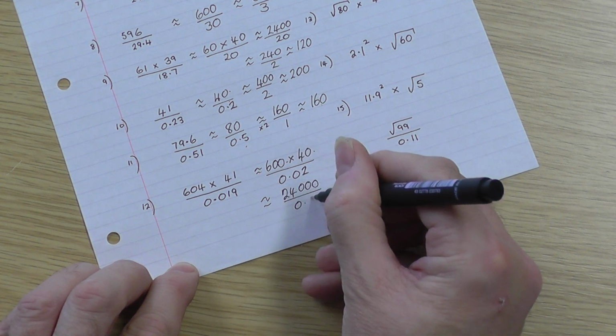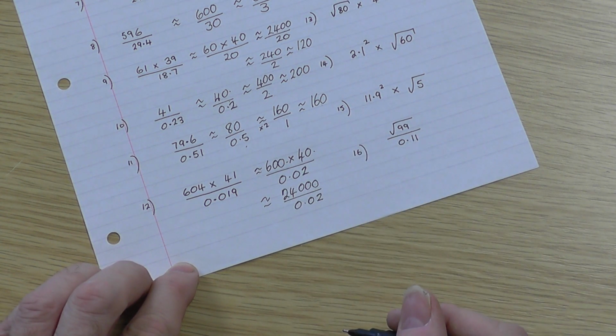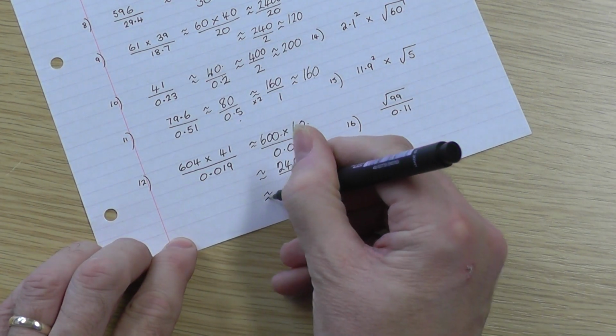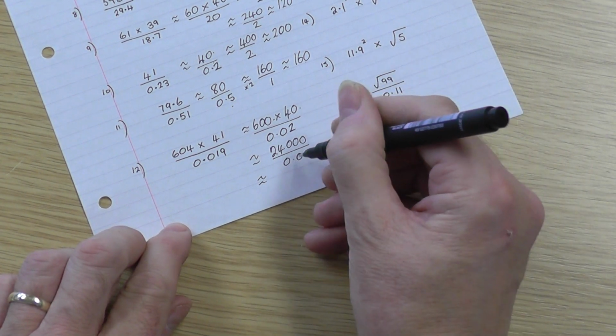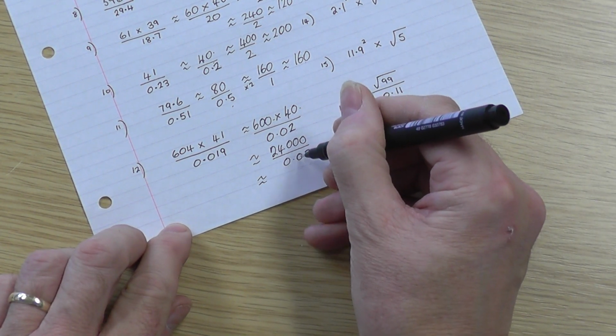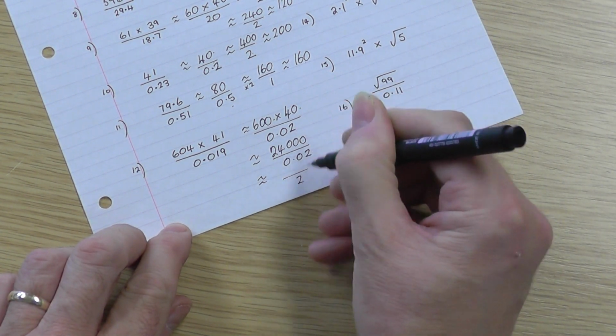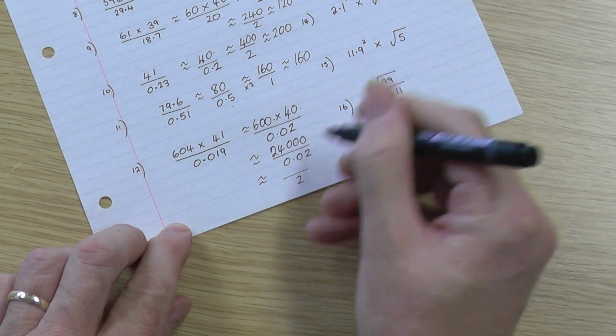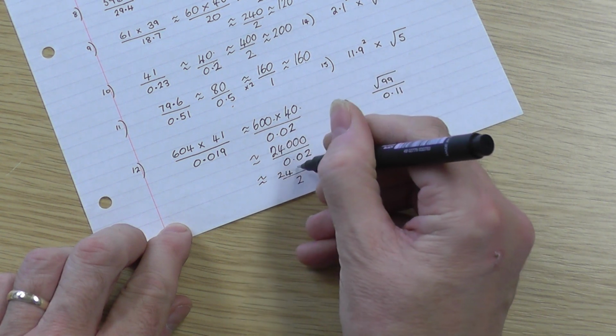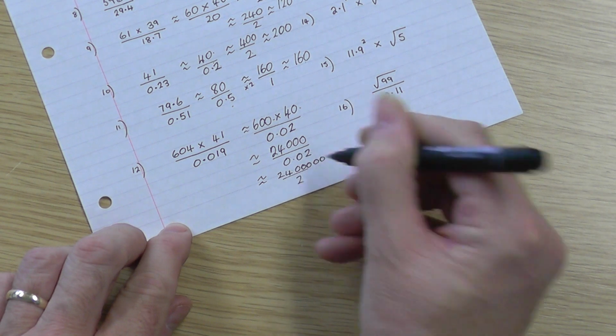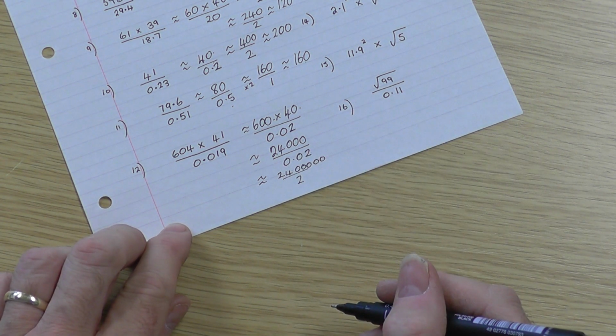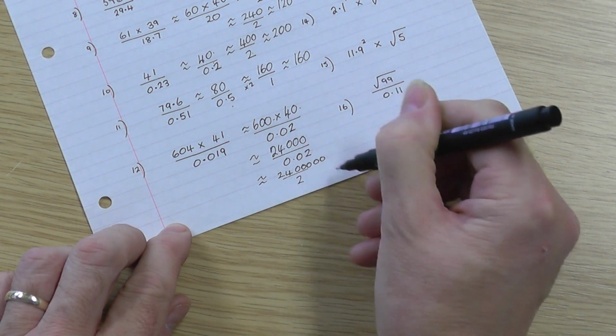Bottom line, 0.02. Okay, we'll change the 0.02 to 2 on the bottom line by times it by 100. So times the top by 100, you get 2, 4, 1, 2, 3, 4, 5 noughts. So that's timesing the bottom and the top by 100.